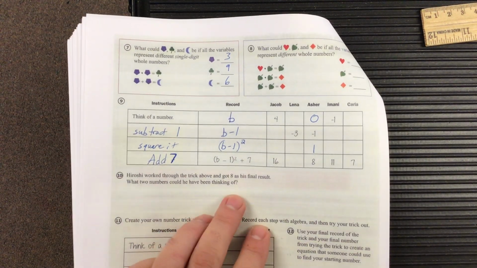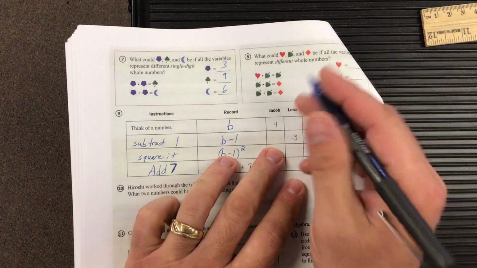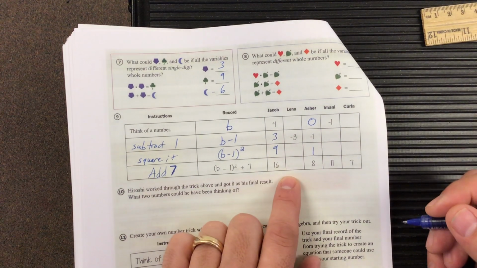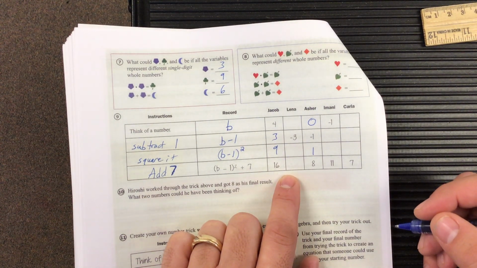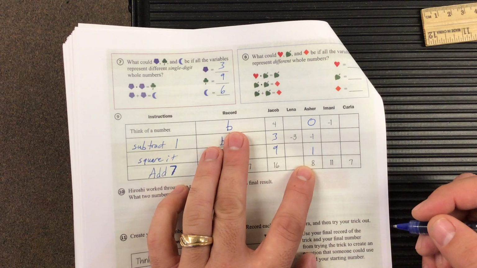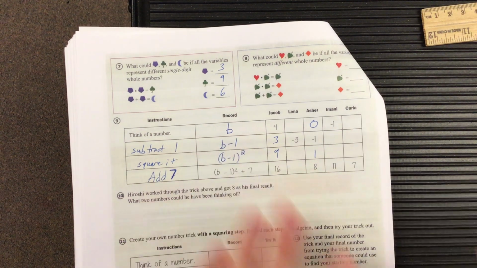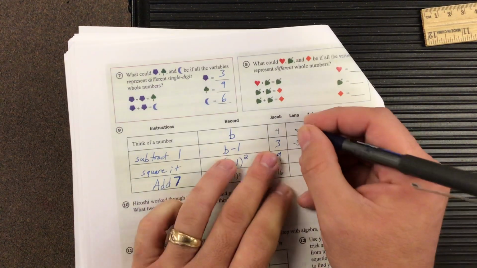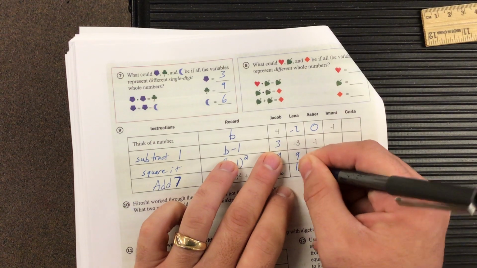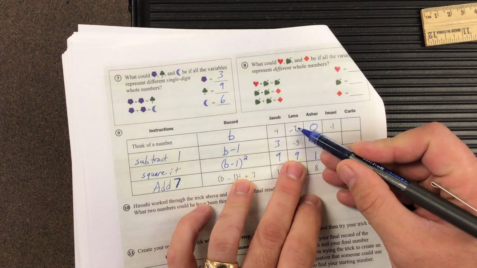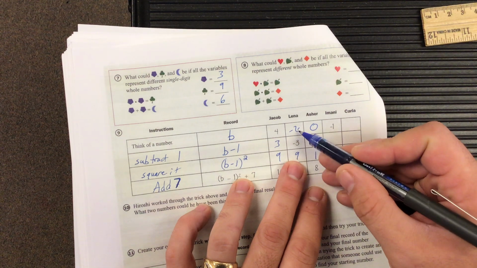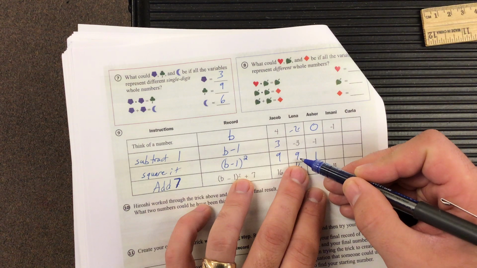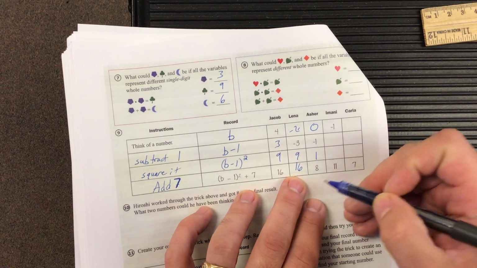All right. Landon, you got the first set. What do you got going straight down? 4, 3, 9. That's what I got. Lena? Negative 4, negative 3, negative 6, and 1. Okay, I don't like any of those. I thought I did it right. Yeah, but you don't. That's all that matters. All right. What minus 1 is negative 3? Negative 2. But negative 3 squared should be 9. 9 plus 7. I was close.